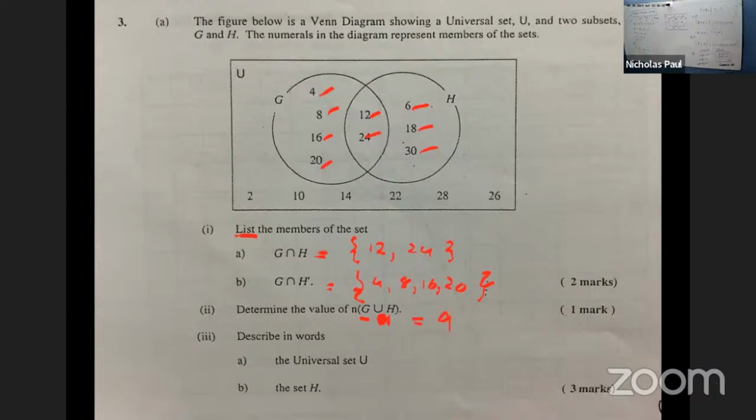Universal set in words now. It looks like even numbers between 1 and 30, right? But they want it in words. They want even numbers from 1 till 30. That's okay? Or you can say multiples of 2 from 1 to 30, that can work as well.